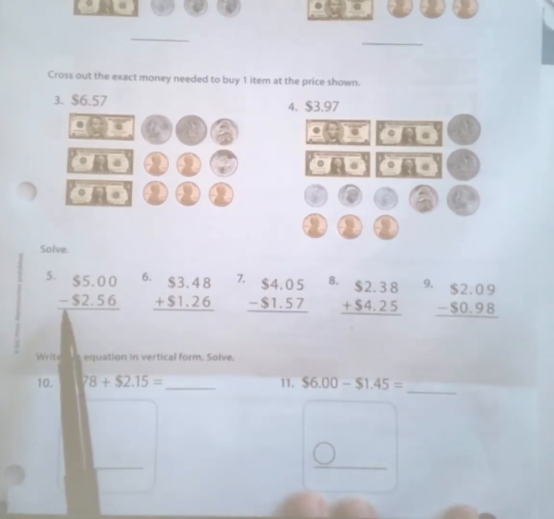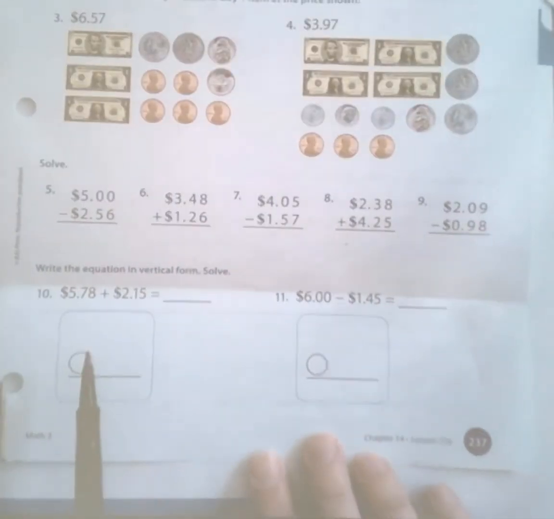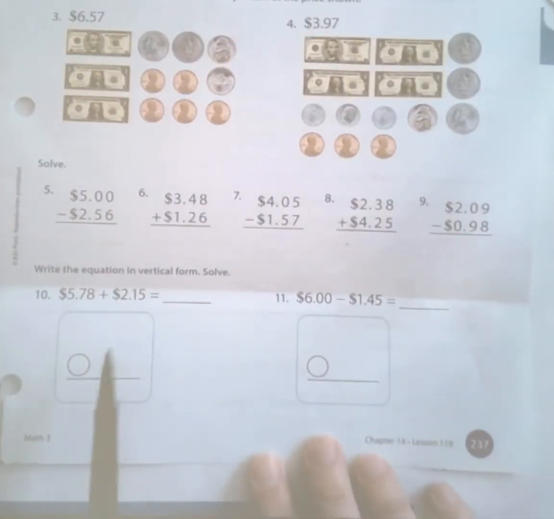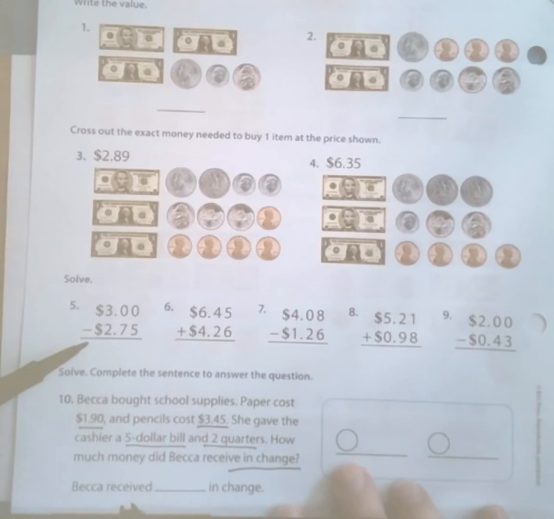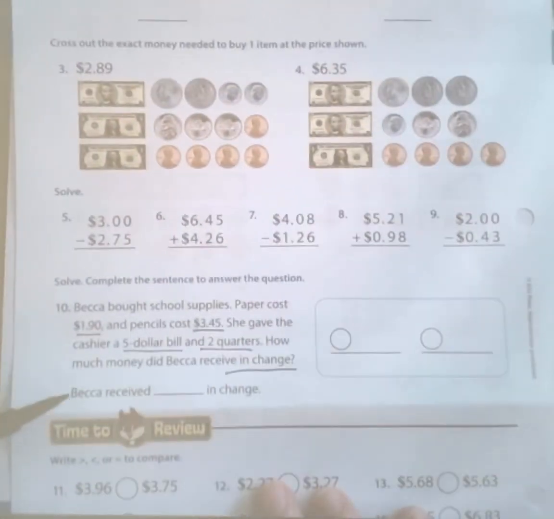In these problems, you're adding and subtracting. Pay close attention to the sign. Down here, I suggest write it vertically. Write it vertically. You will make mistakes, I can almost guarantee it, if you try to do it horizontally. Write it, write it, write it. On the back, same thing. Find the value. Cross out the coins or highlight or circle to make these amounts. Add or subtract. If you were paying attention earlier, we did this one together.